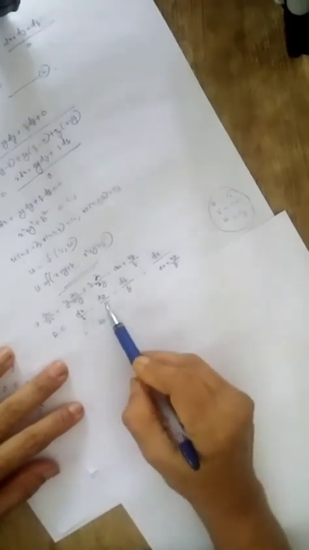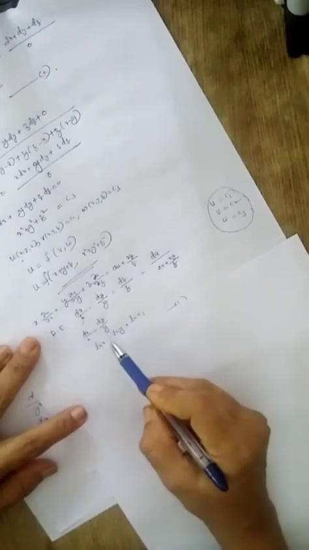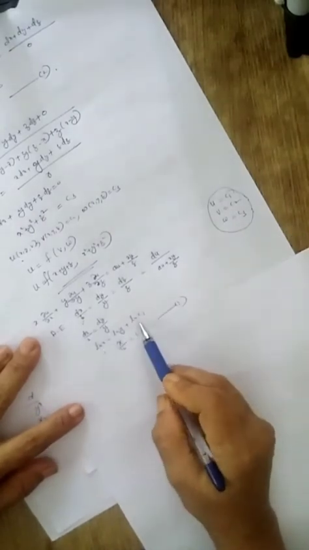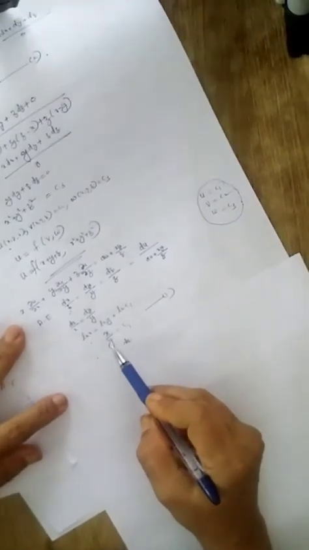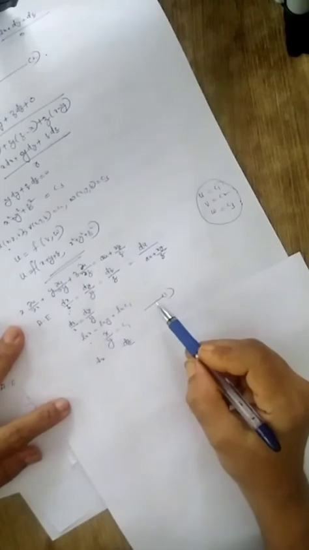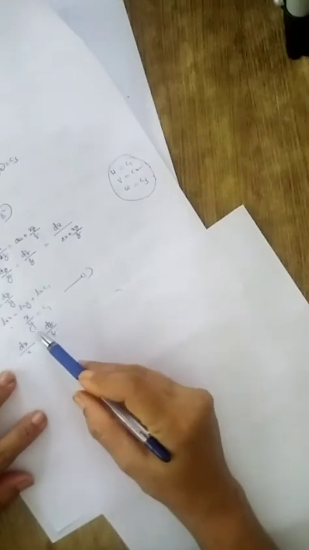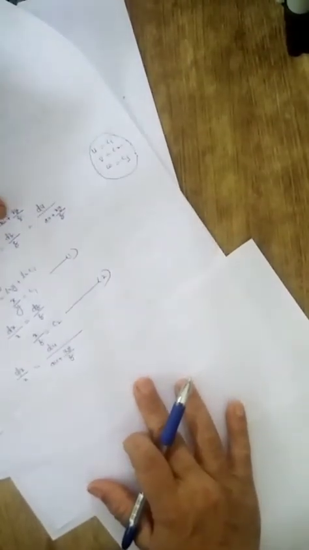Now comparing the first and second ratios, we have dx/x = dy/y. Integrating, log x = log y + log c1, log x - log y = log c1, log(x/y) = log c1, that is x/y = c1. That is the first part of the solution. In a similar way, we can equate the first and the third ratio. We have dx/x = dz/z. We will get the solution as x/z = c2. Now compare the first and last ratios. We have dx/x = du/(au + xy/z).